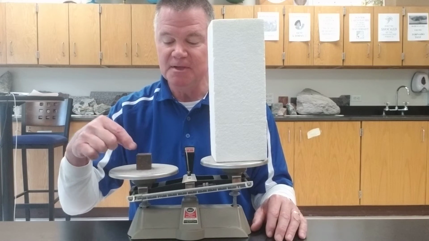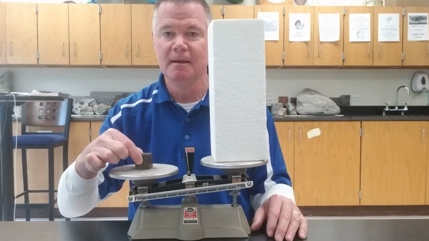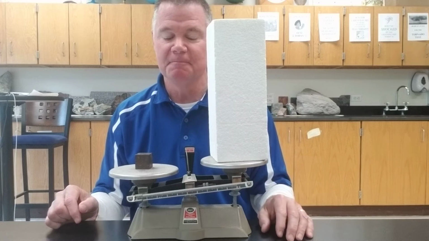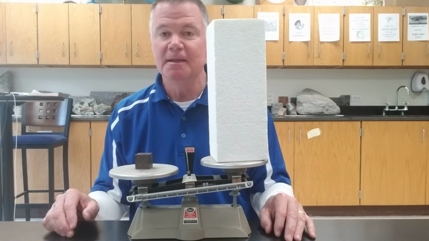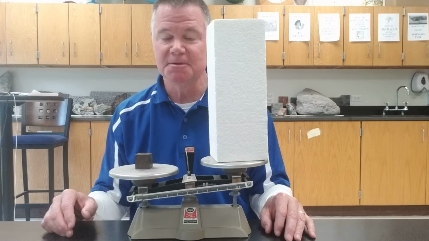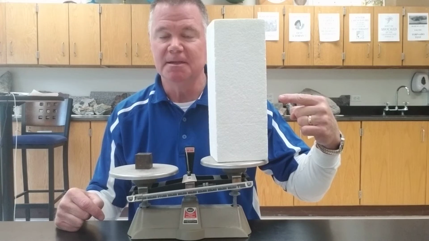So think of this one with the molecules packed very tightly together, and this one with the molecules spread very far apart. As you recall from your previous days of learning, that's what density is. Density is a measure of the packing of molecules in a substance. This one must be more dense, and this one is less dense.